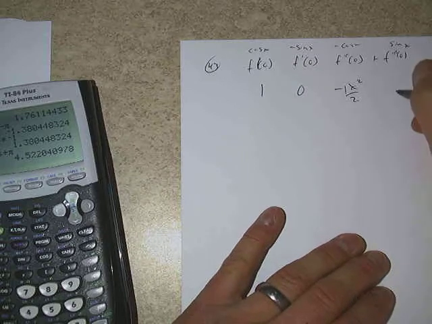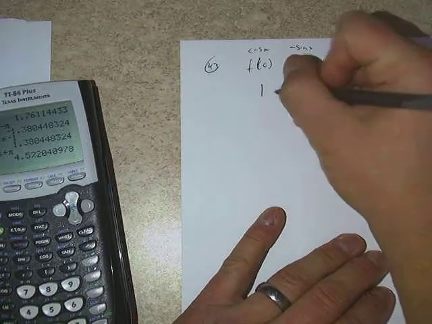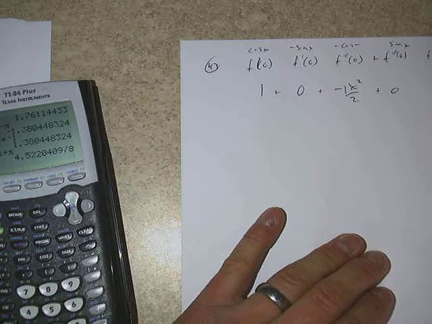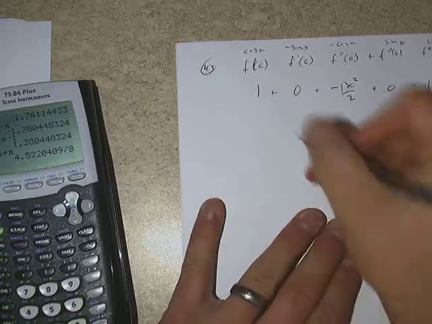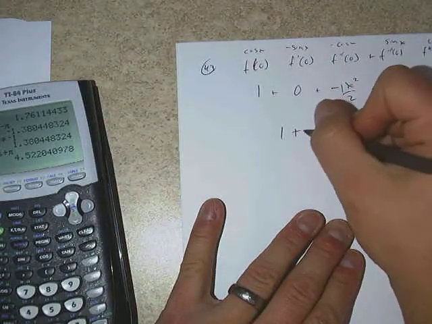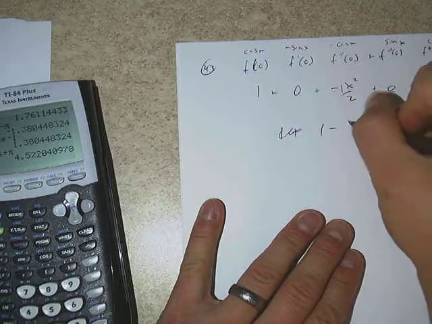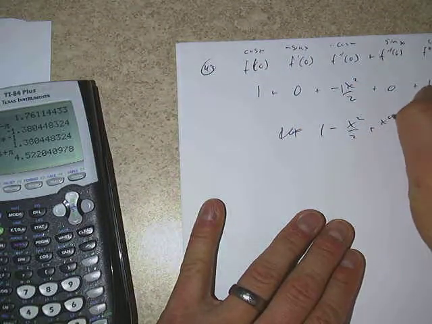Keep in mind the original here is cosine. Negative sine, negative cosine. So negative cosine at 0 would be negative 1, so we do minus 1, x squared over 2. We know the third derivative is going to be back to sine.